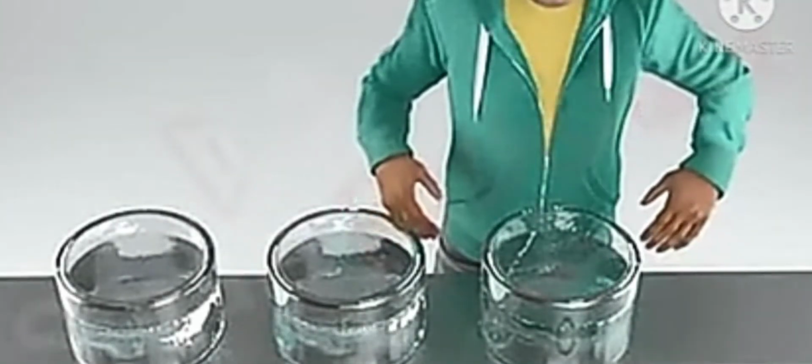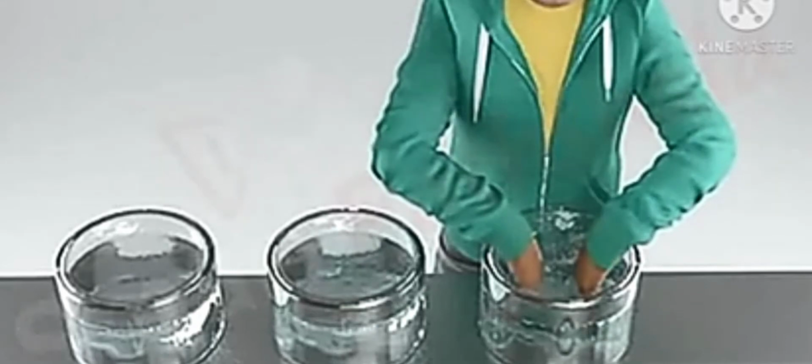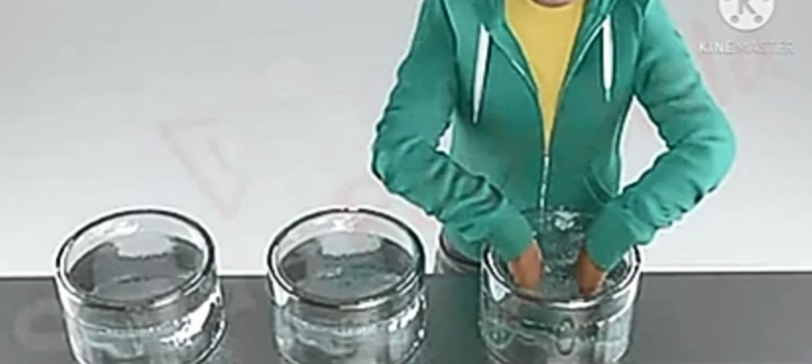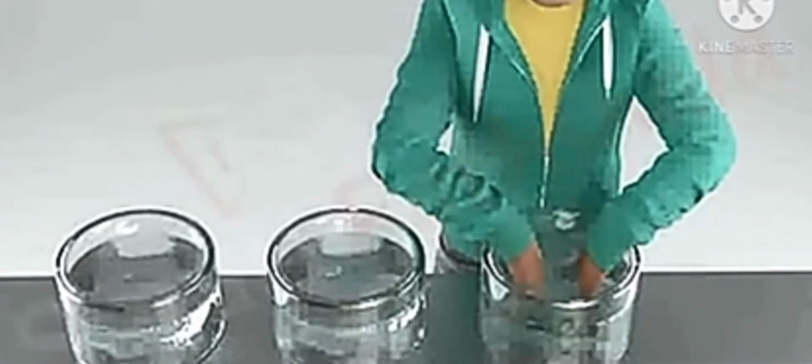After this, dip the index finger of one hand in ice cold water and that of the other hand in hot water. Hold the fingers in the water for a minute, then dip both index fingers into the water at room temperature. What will you observe?